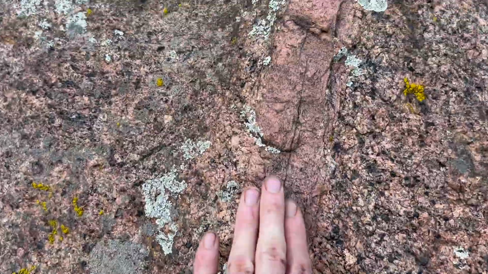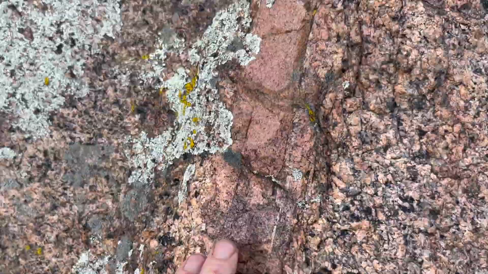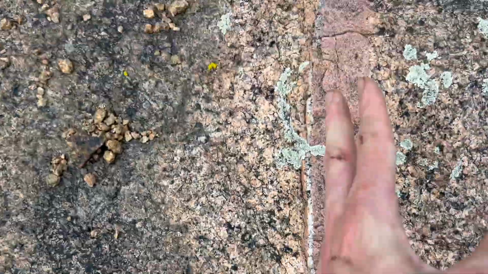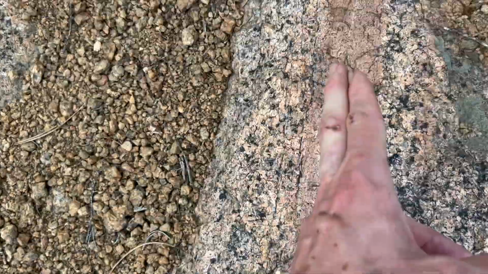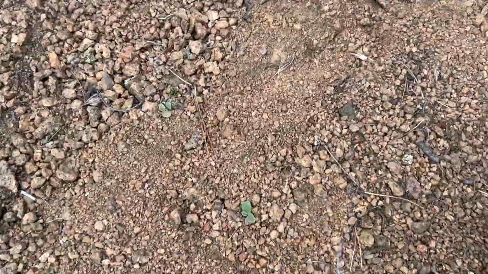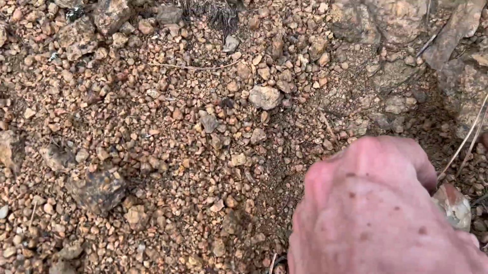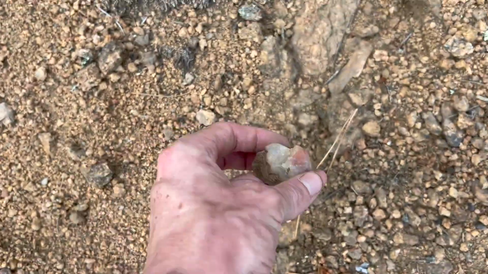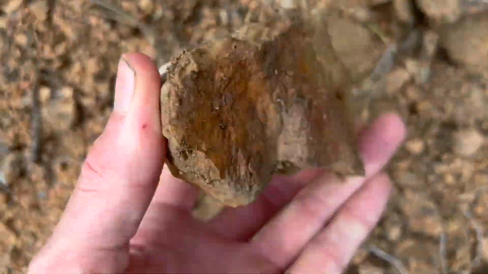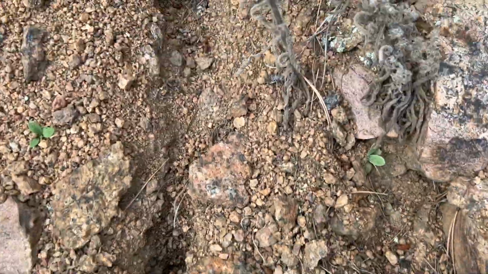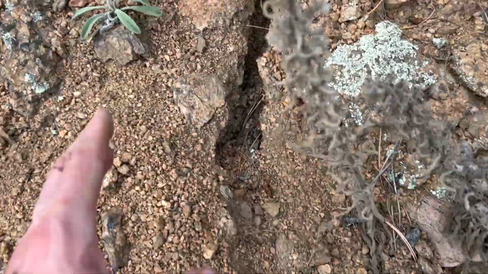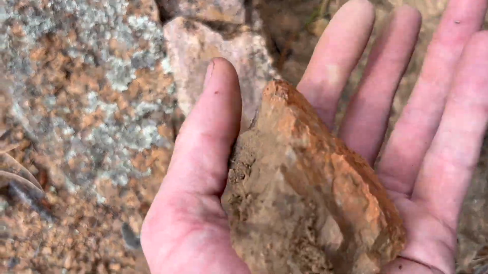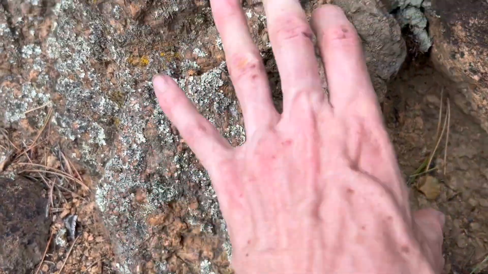Keep going, aplite, that's all aplite, then back to quartz, differentiates, and then I found that. So, and then there's more. So apparently it either widens here and continues up. Oh, right.